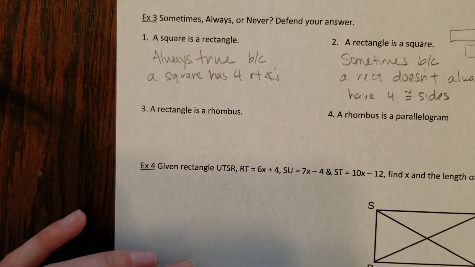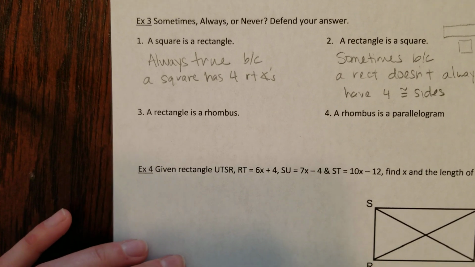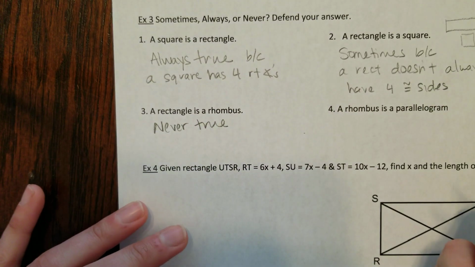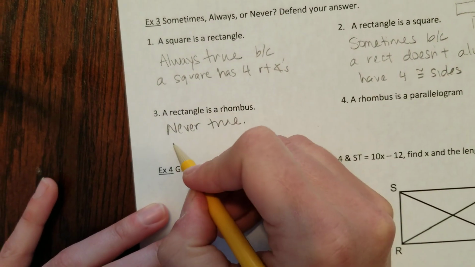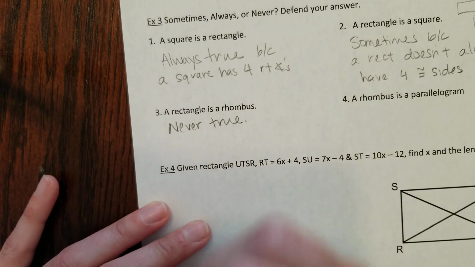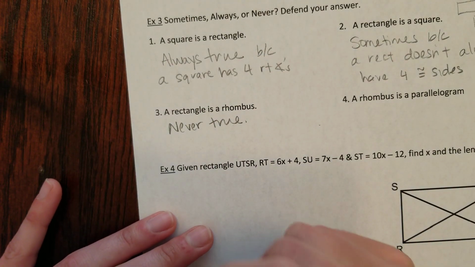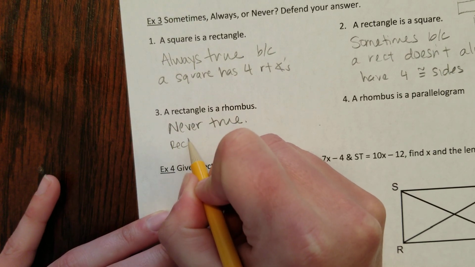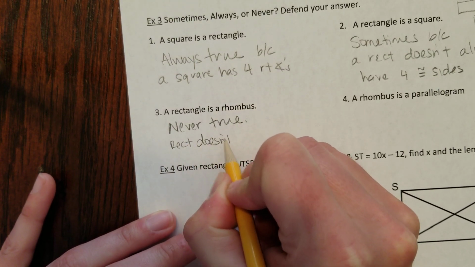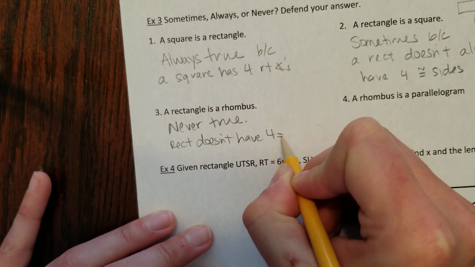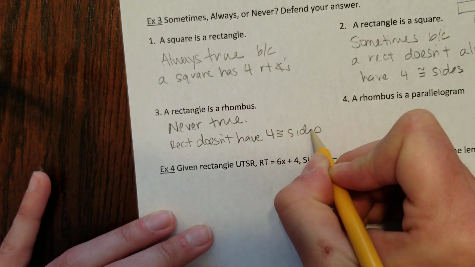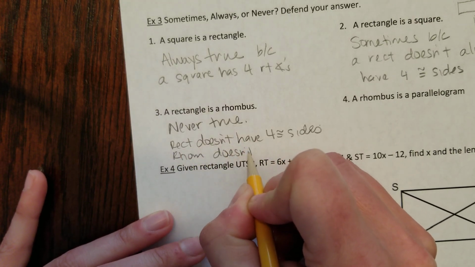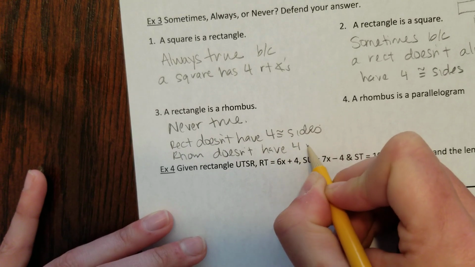All right, number 3, a rectangle is a rhombus. This is never true. Why is this never true? Well, because a rhombus doesn't have 4 right angles, and a rectangle doesn't have 4 congruent sides. So rectangle doesn't have 4 congruent sides, and a rhombus doesn't have 4 right angles.